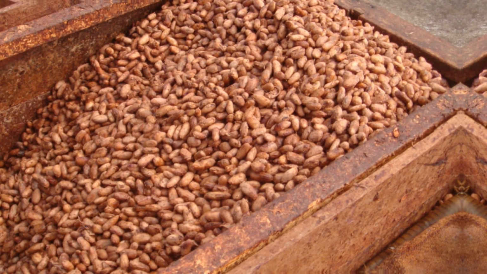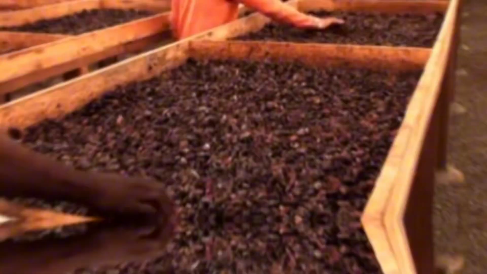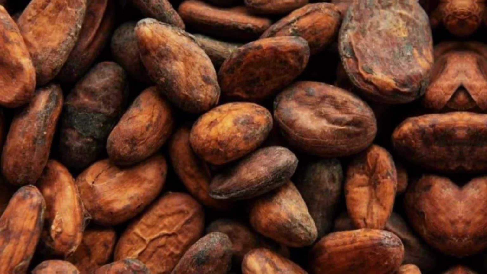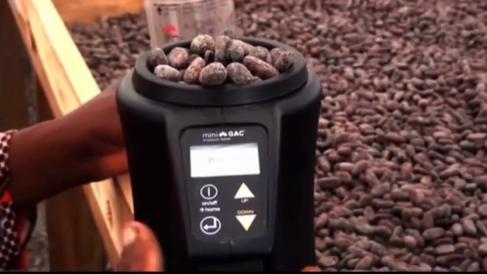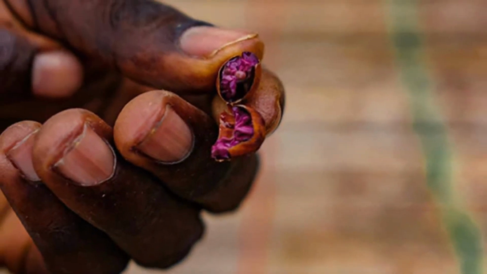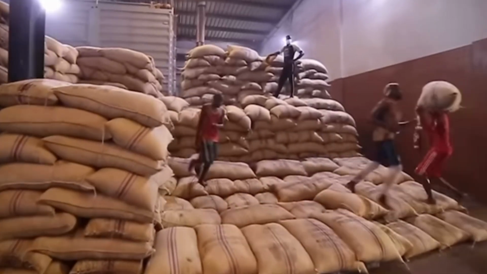Once complete, the cacao beans are spread out in the sun to dry. Drying is a critical step to reduce the beans' moisture content, preventing mold growth during storage. It can take up to a week for the beans to reach the desired moisture level. Proper drying enhances the beans' flavor and allows them to be stored for extended periods.